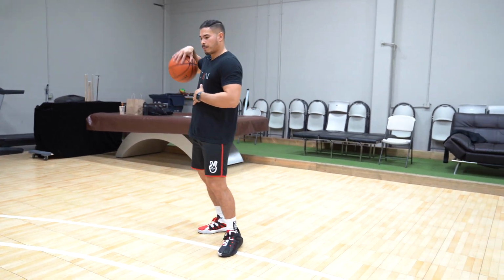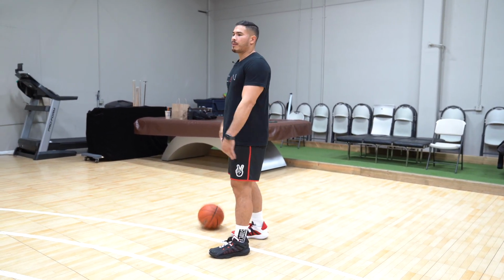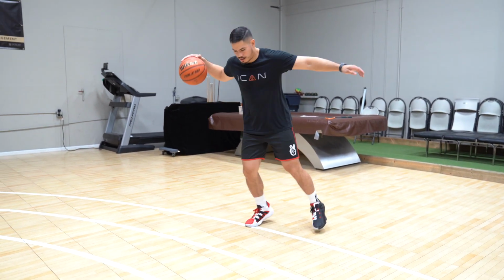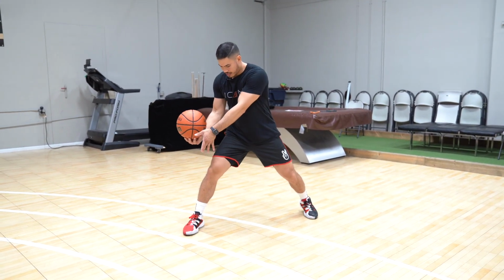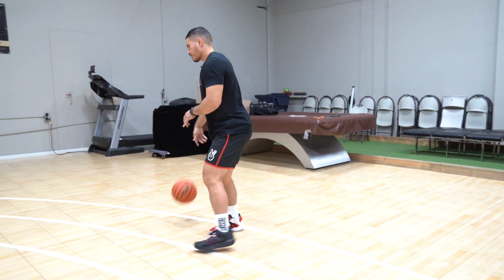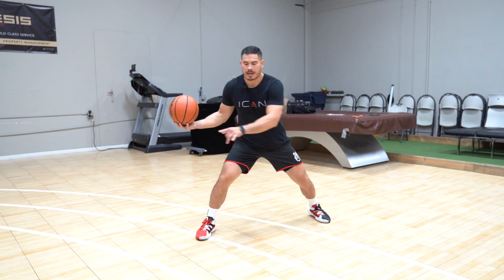The hip switch. I might be perpendicular. I might have the defender on my hip. I'm just going to open up, switch my feet, get ball side foot in front. I'm right into my attack. Here's a hip switch. Bam.